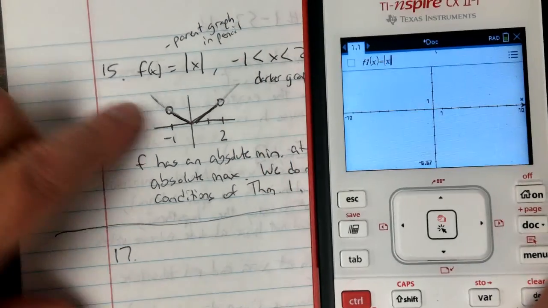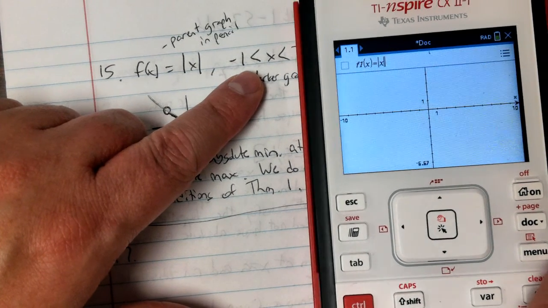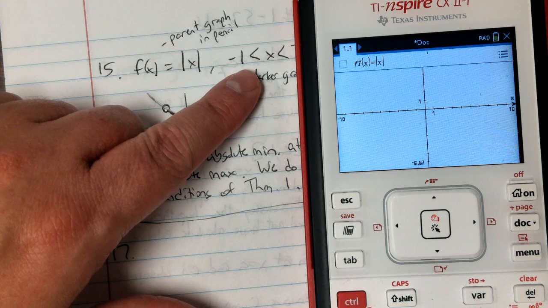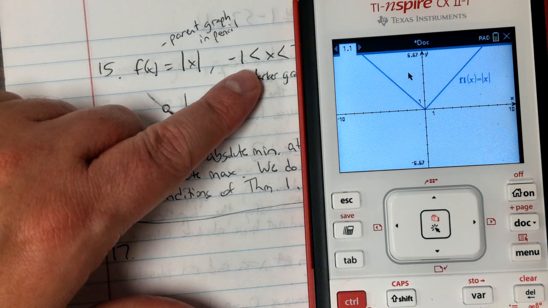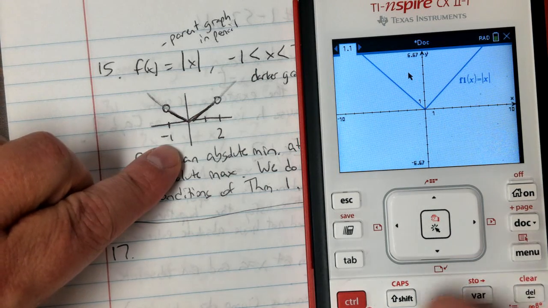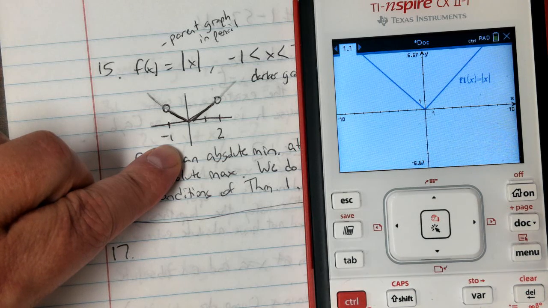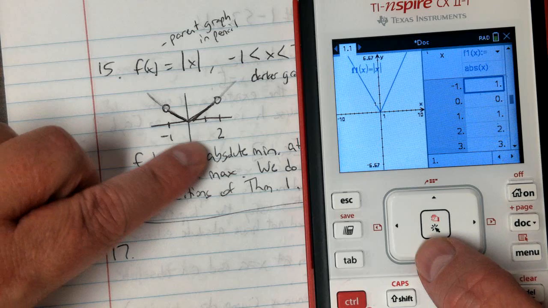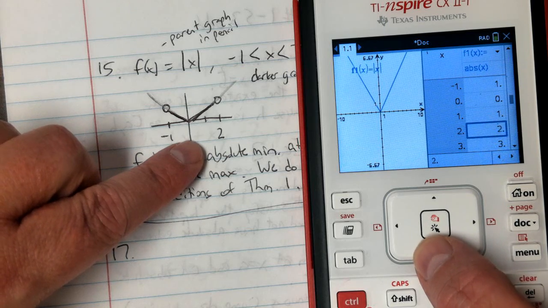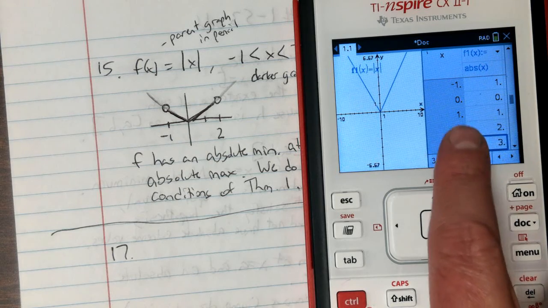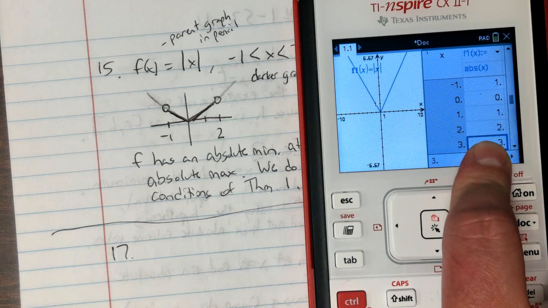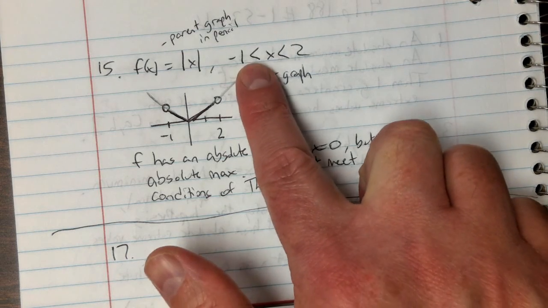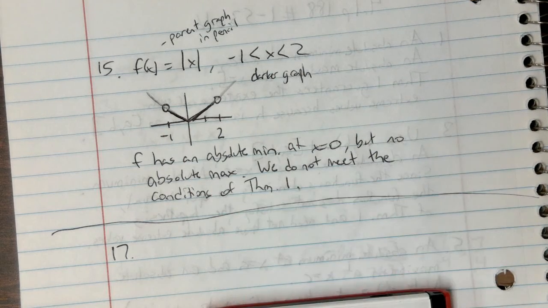Since there's only one interval, you can't use the piecewise function and limit it, so you kind of have to do it this way, where that's the absolute value of x, and then you hit Control T to get to your table. At -1 it's 1, 0, 0, 1, 1, 2, 2, and so forth, and you have more information in the table than what's actually valid, so you just care about from -1 to 2.